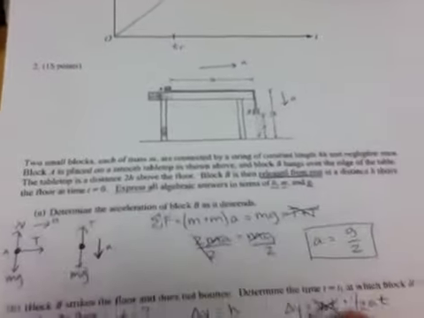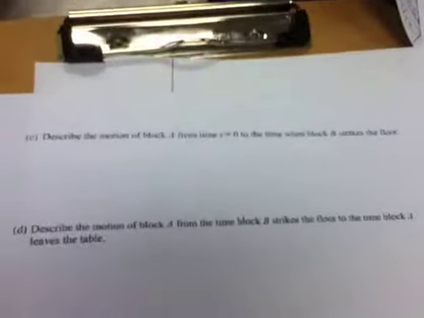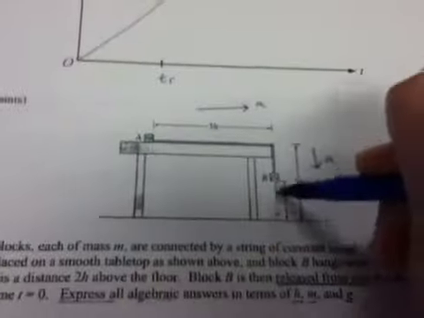So then our next question asks us to describe the motion of block A from the time t until the block hits the floor. So basically, it's just asking us, until this block hits the floor, what is this block doing?